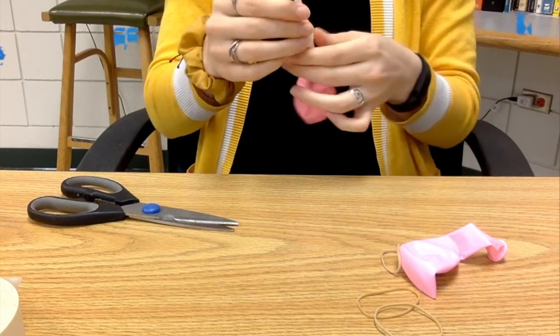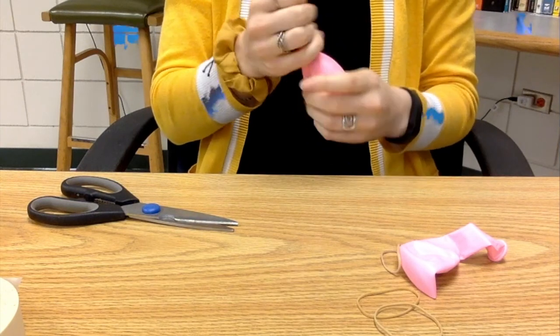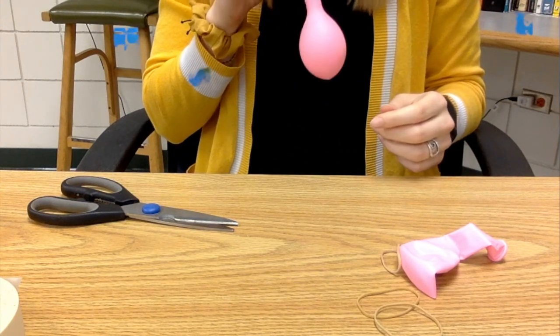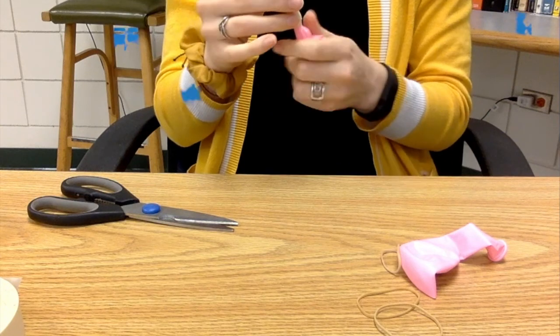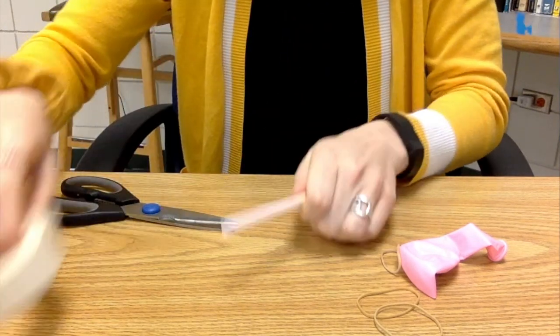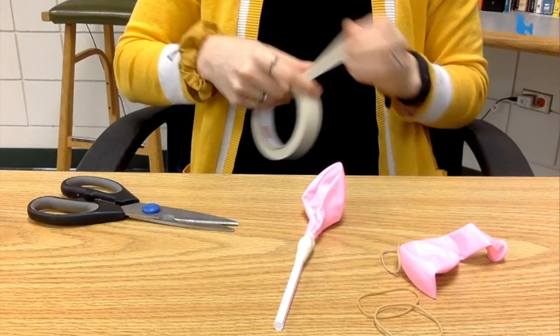Perfect. So if you can blow into the top of your straw and your balloon slightly fills with air, you did it. Okay, make sure that is locked in there nice and tight.